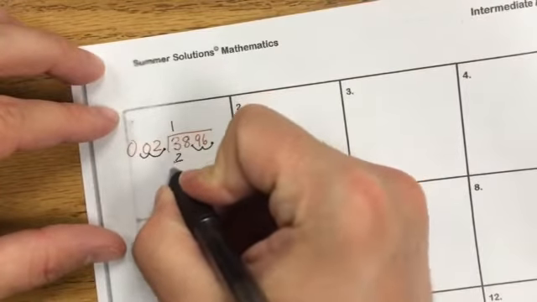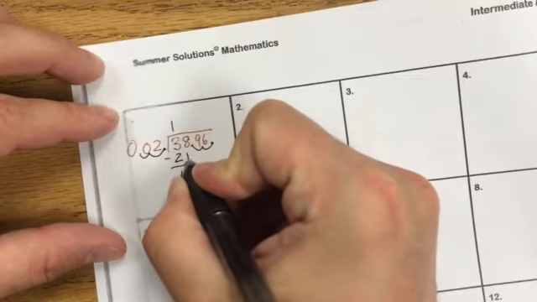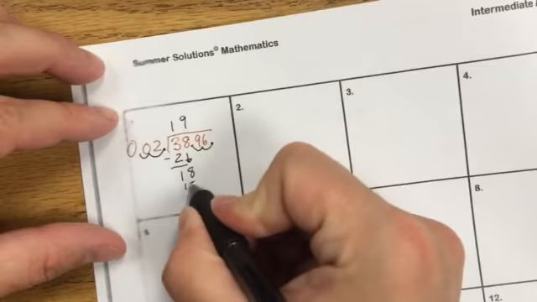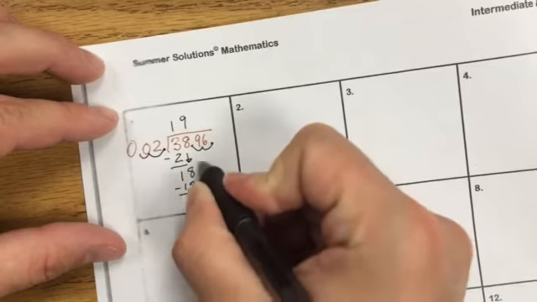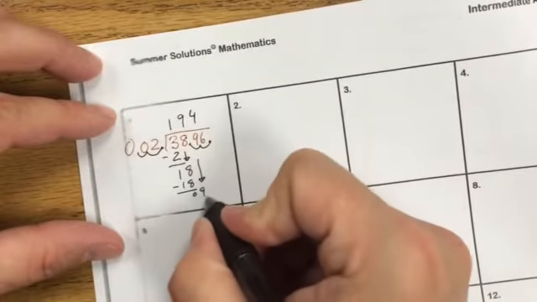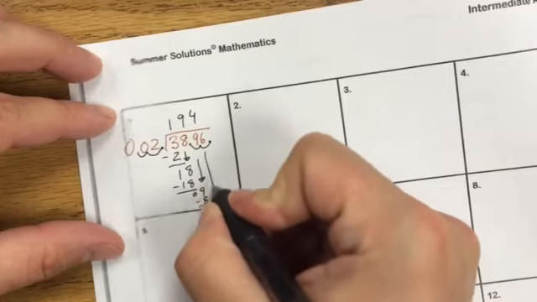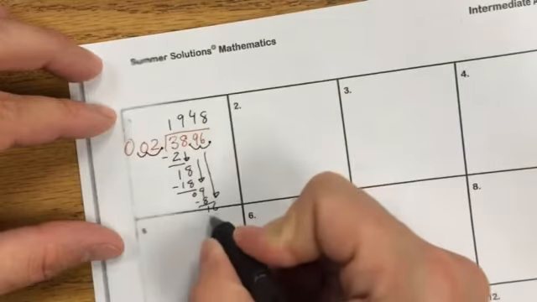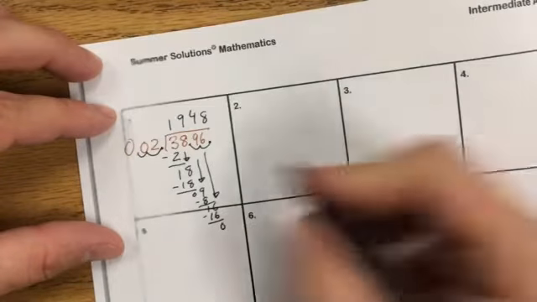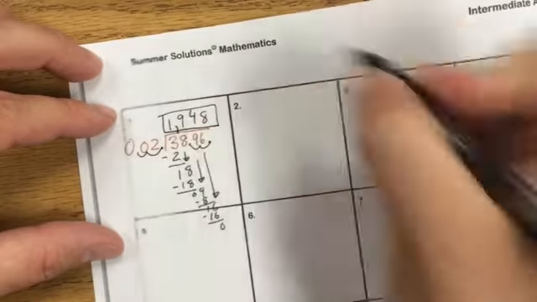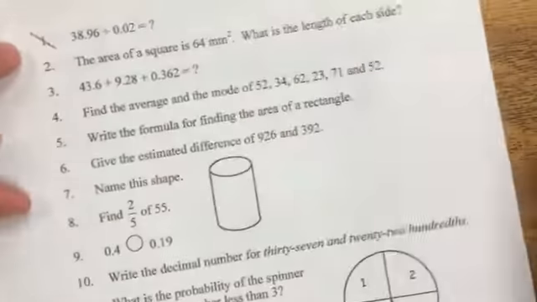1 times 2 is 2. 3 minus 2 is 1. 2 goes into 18 9 times. 9 times 2 is 18. 0, bring down that 9. 2 goes into 9 4 times. 4 times 2 is 8. 2 goes into 16 8 times. 8 times 2 is 16. And I'm left with 0. So my answer is 1,948. And that is a comma. 1,948. All right. Problem number 2.